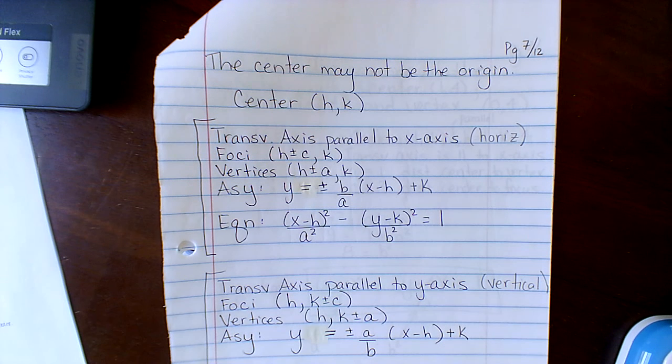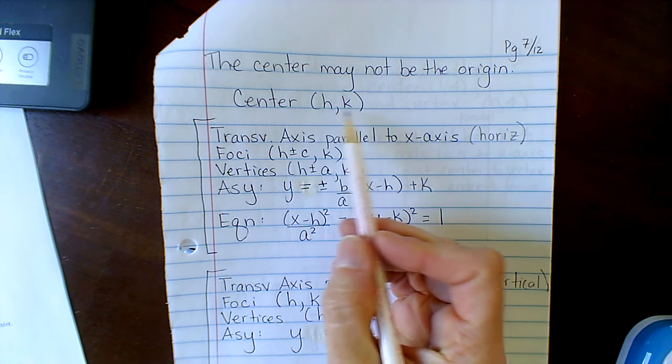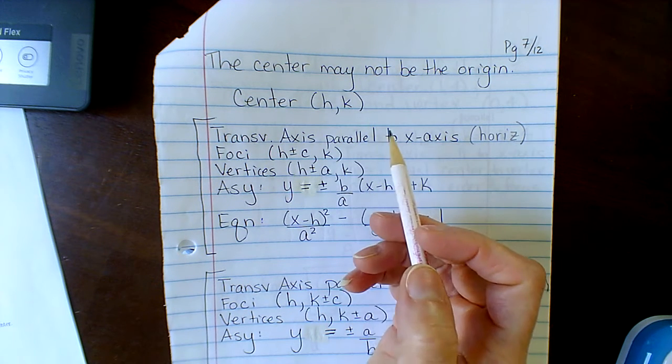So this is a continuation of 12.2 on hyperbola. We've already talked about hyperbola whose center was the origin. Now we're going to talk about the hyperbola whose center is away from the origin. And as we know from ellipses, the center we typically use as the letters H and K.